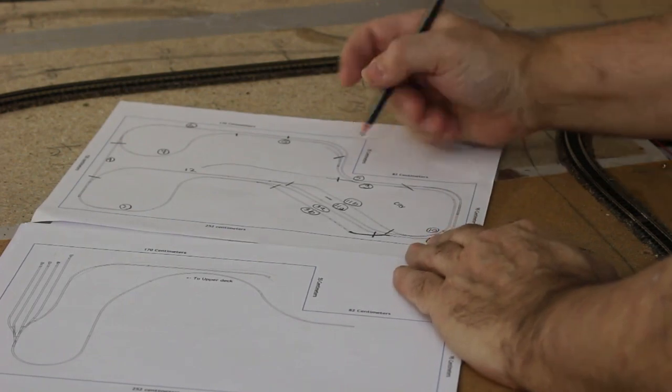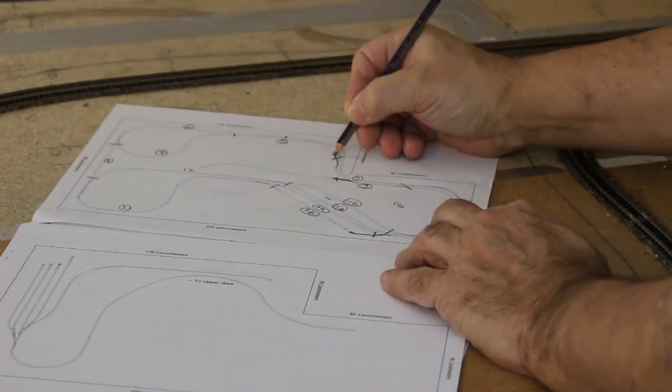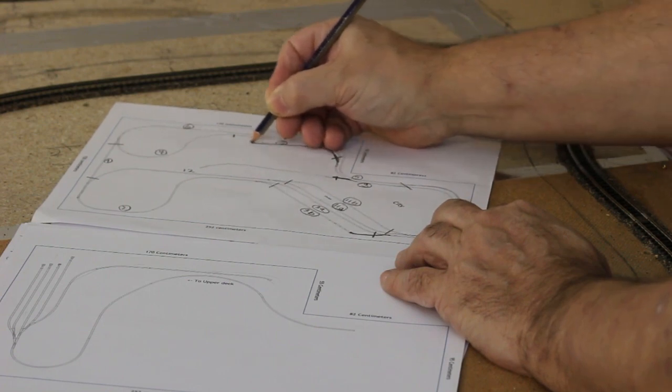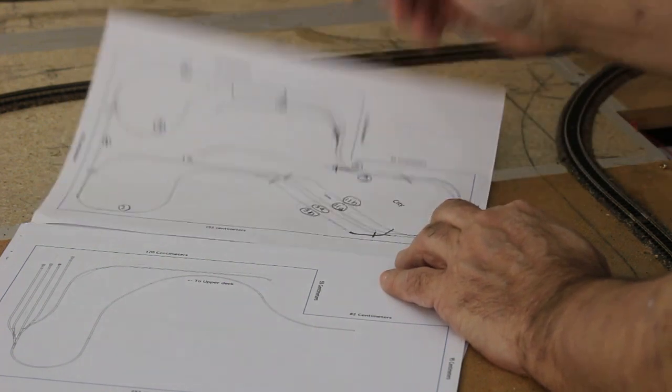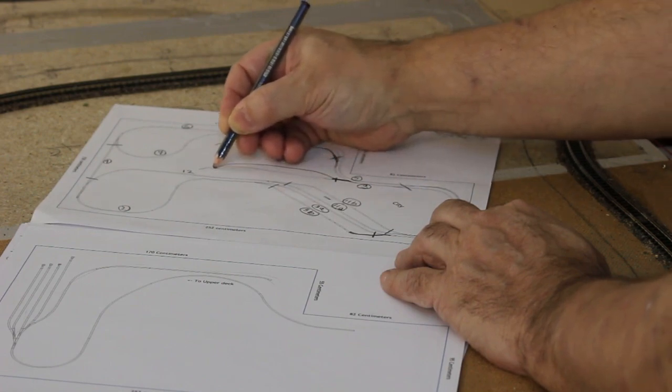So looking at this section, there will be a switch over here and there is a switch over here. So this is the return track and this is the track to go to the upper deck.